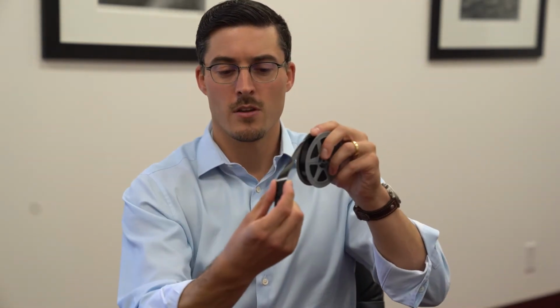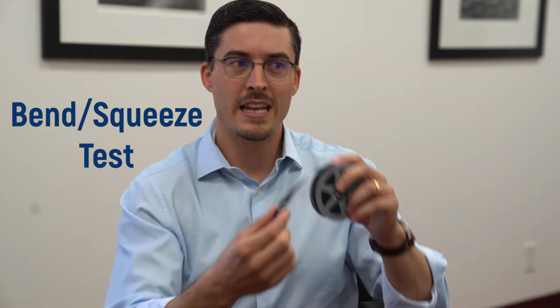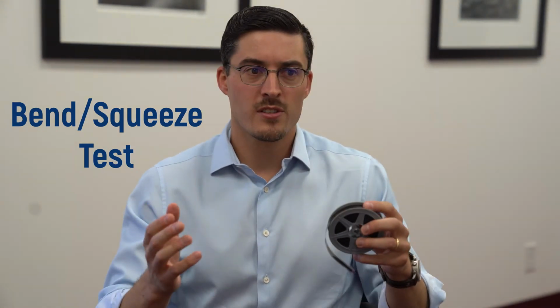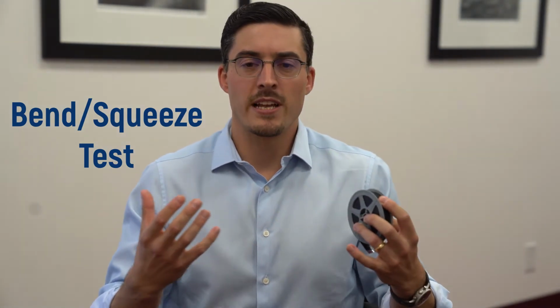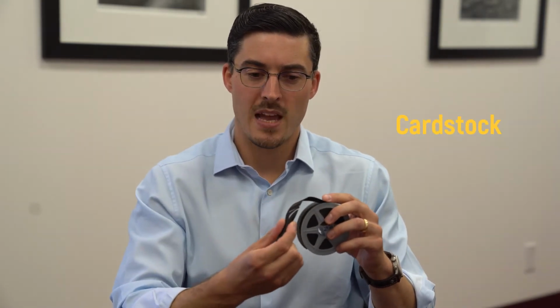So 100 foot film is called thick because it is thicker. It's a little stiffer. So what you can do is squeeze the film a little bit, and what it feels like is sort of like cardstock. It's a little bit thicker. It's going to have some sort of bounciness to it, I guess you could say. It's not going to be super easy to bend. You're going to have to put a little pressure on the film to make it bend a bit.